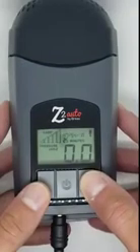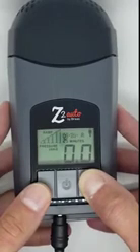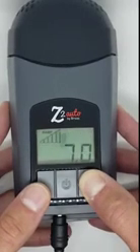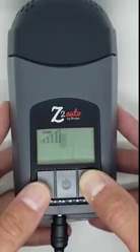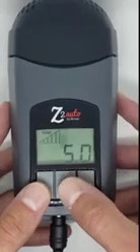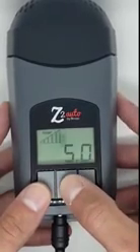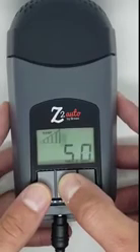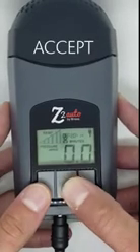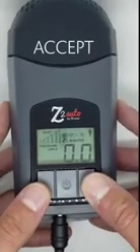Now, press and hold the down arrow until the ramp start pressure appears. Using the up or down arrow, bring the ramp start pressure to where you want it. Then press and hold the middle power button until it says accept. This will now bring you back to the 0.0 screen.